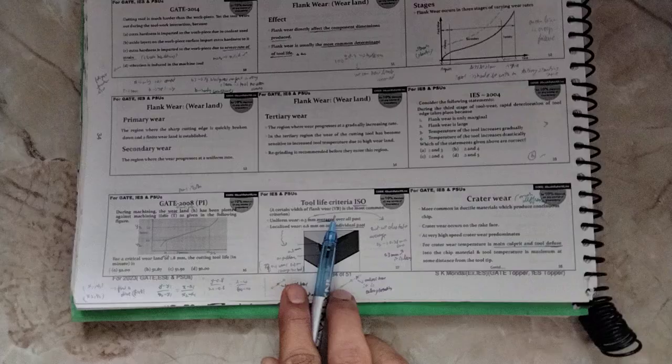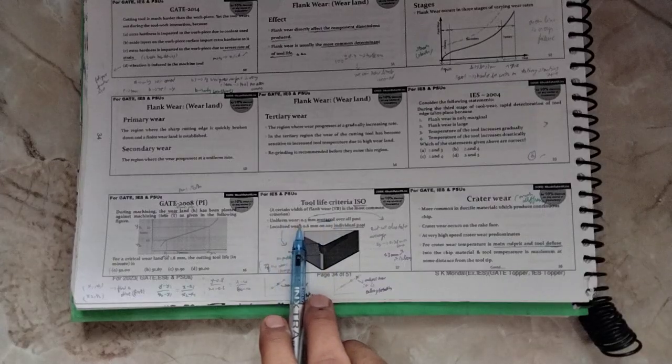So next you can see tool life, area ISO. You can see uniform here 0.3 mm average all over, and localized peak is 0.3, and individual. So you can see generalized, it means whenever we have a little bit of problem, no problem. So guys, whenever it is asked in between, it is interpolation. Whenever it is asked above, it is extrapolation. Based on that we need to calculate everything.